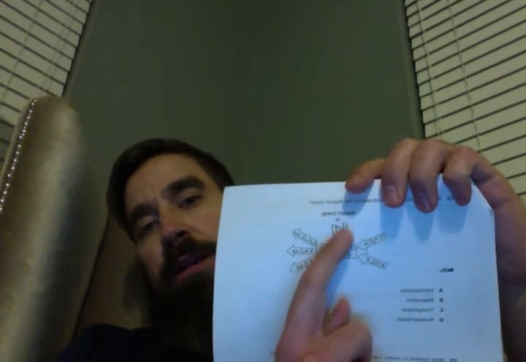Another one, a picture. What does that picture represent? Well, there's radiant energy going in right there. So if there's radiant energy going in, radiant energy means sunlight. What process has to do with sunlight?